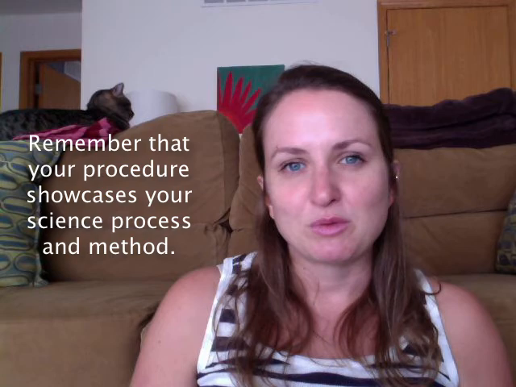So hopefully that gives you a good overview about what my expectations for procedures are, and that hopefully you can try to hit the Goldilocks zone with your procedures so that we have some strong work that we can see throughout the process of science that we're going to be practicing this year.